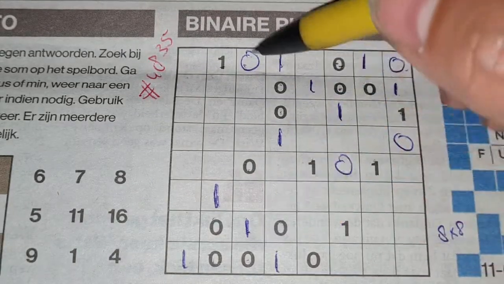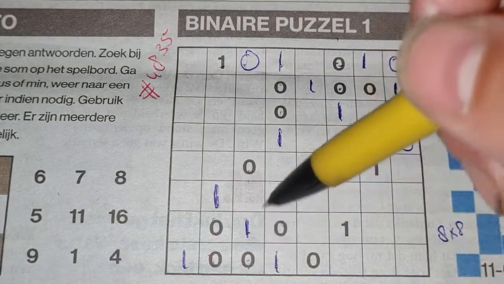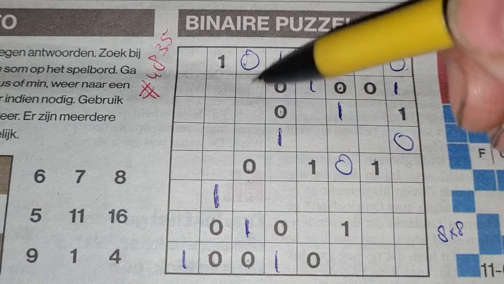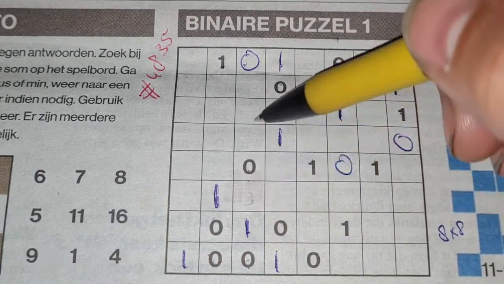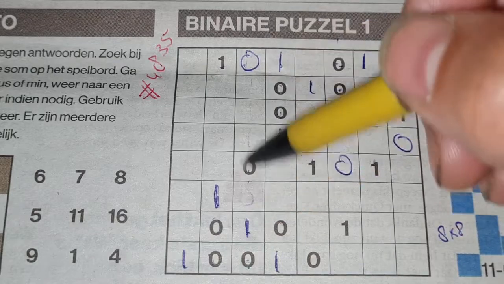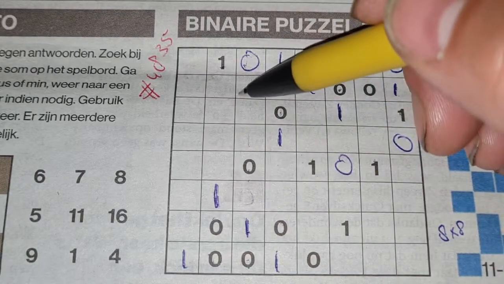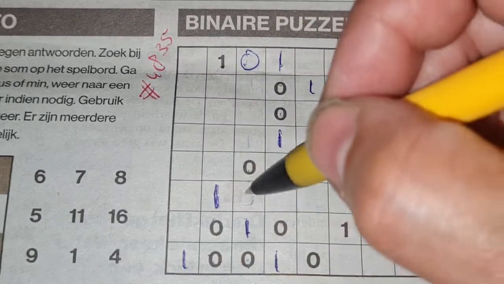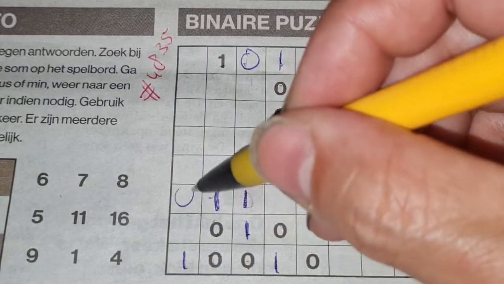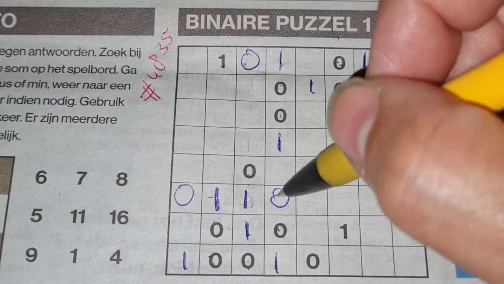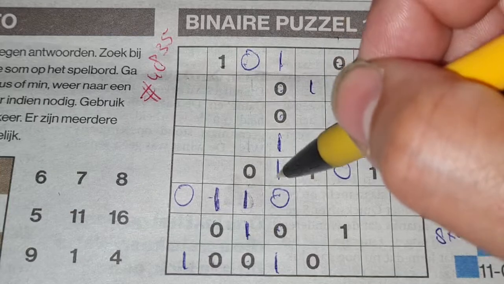4 O's. No, 3 O's we have here. I cannot place the 4th O here, otherwise we have 3 ones in a row in this column, not allowed by one of the rules. So this should be a 1. Double 1, here no, there no. 4 O's we have here, so the rest are 1s.